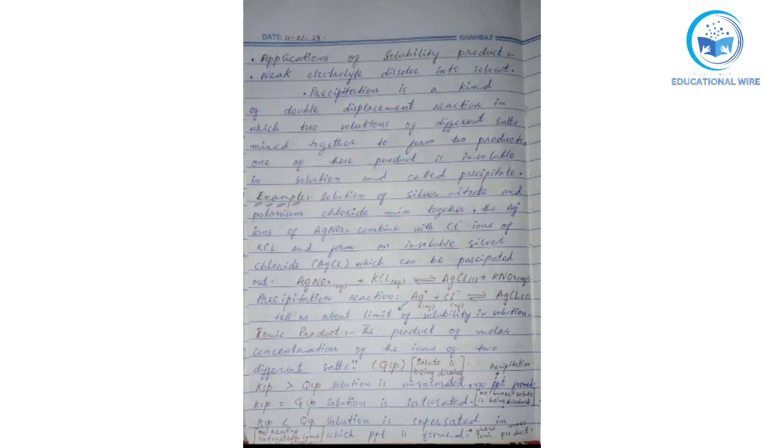Now let's take a one-line definition of this. When KSP is greater than QSP, this position is called the unsaturated position, where precipitation will not form and the solute is directly dissolved. KSP is equal to QSP, where the solution is saturated and no more solute is dissolved.